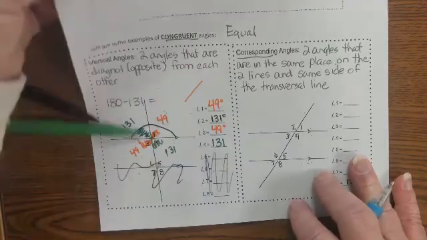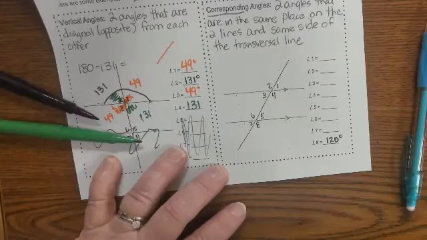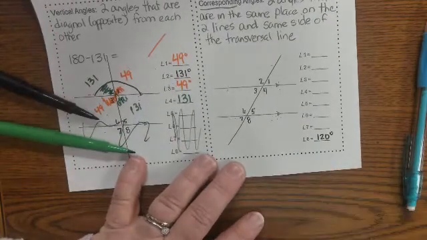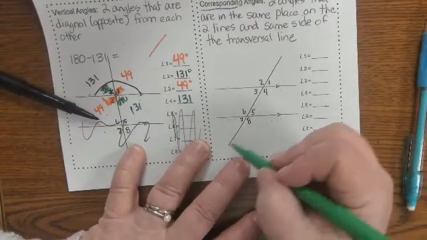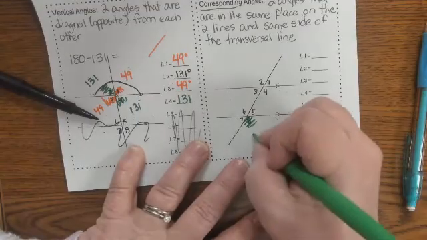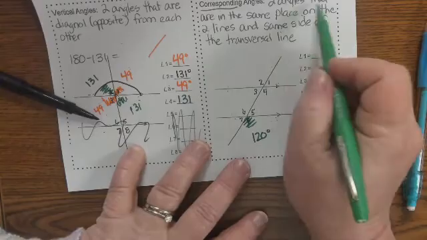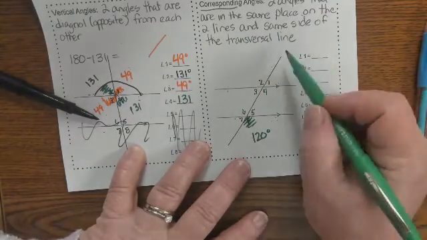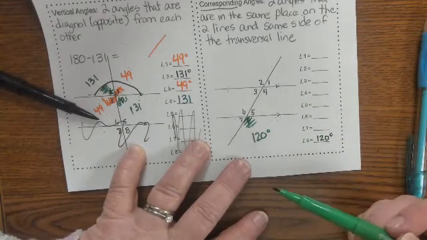So here we've got a transversal and we have two lines going across. Okay? They've given us angle 8. All right? So I'm going to take my handy dandy color and I'm going to go with angle 8 and highlight it, and I know that angle 8 is 120 degrees. Now, this says two angles in the same place on the two lines and the same side of the transversal. So it has to be either 1, 4, 5, or 8 that has the same measure.